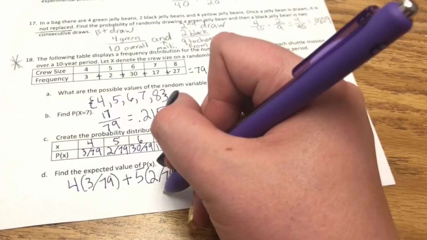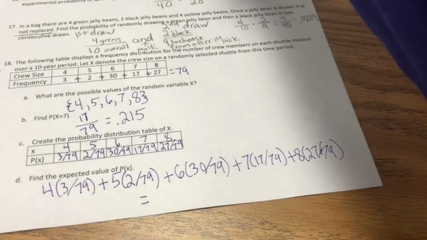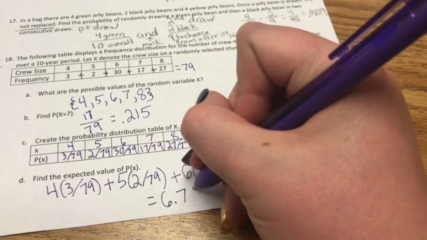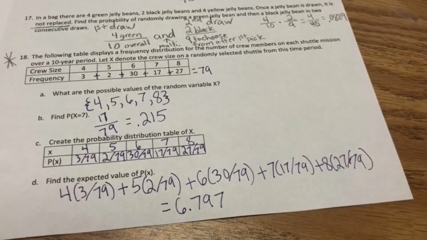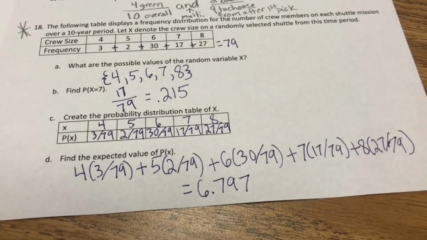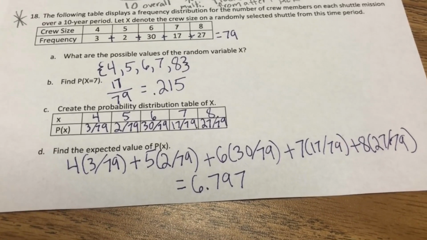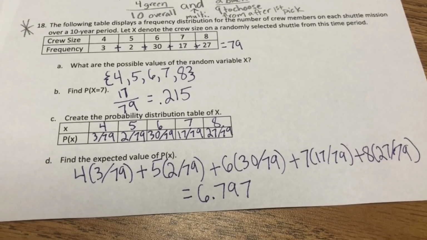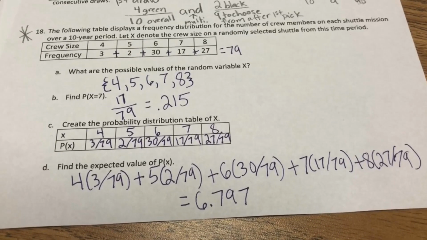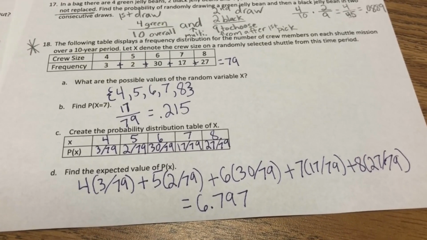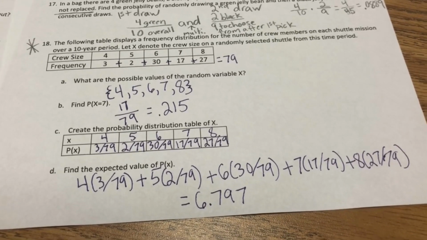So when we put this in the calculator, we get 6.797, which means it is expected to on average have 6.797 members in the crew. Again, if you have any questions, please email me or message me so I can help you study.